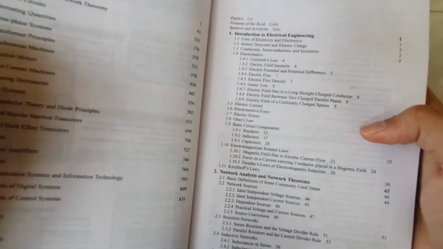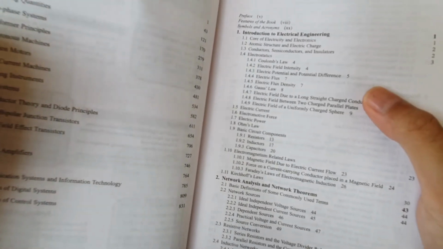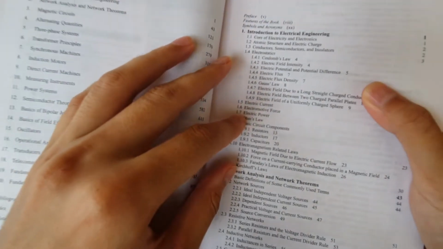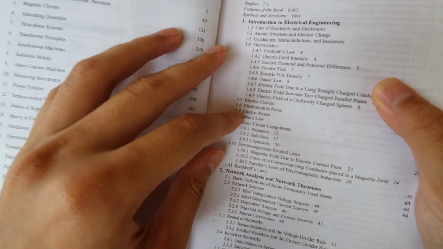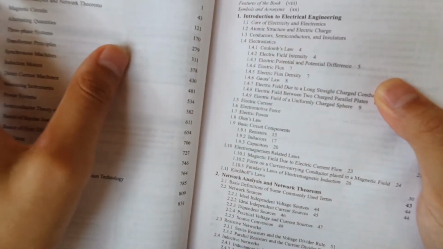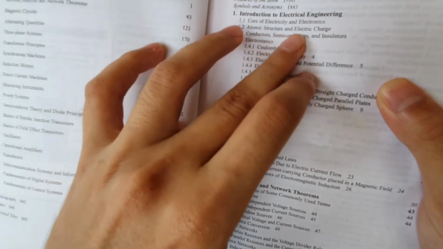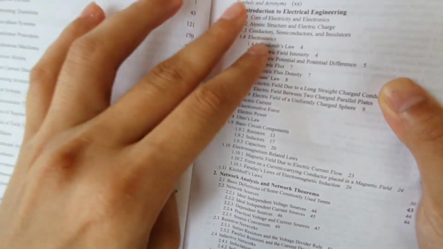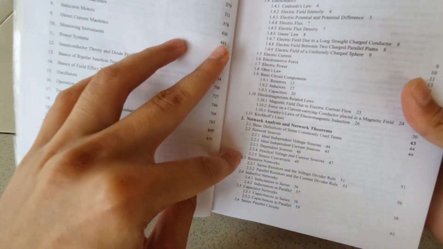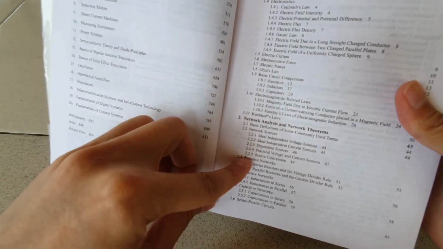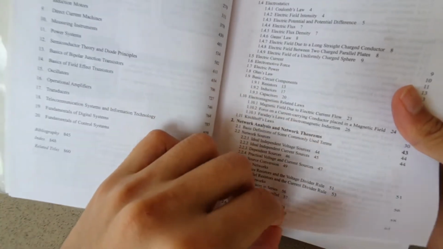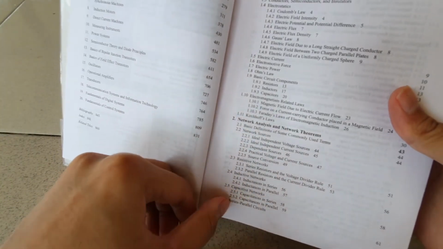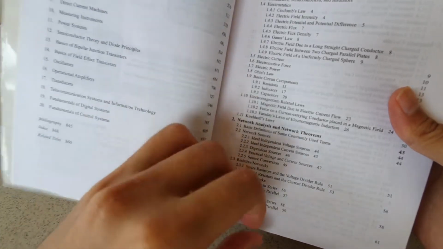Okay, this I want to show here, which is the detail of the contents. It starts with the introduction to electrical engineering. So it's the basics. If you're a full beginner, you can understand what is going on with electrical engineering, because it states what the atomic structure and electric charge are, and what a conductor, semiconductor and insulator are. It starts off with the most basic part. Then you got the network analysis and network theorems, which are the basics of analysis you can use for the voltage drop. Then you got inductive and capacitive networks as well.